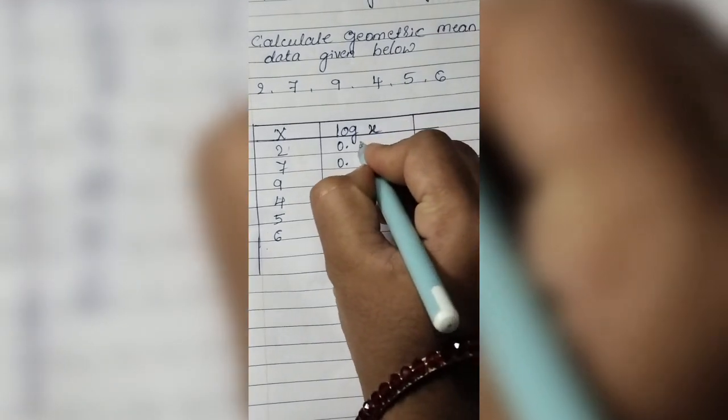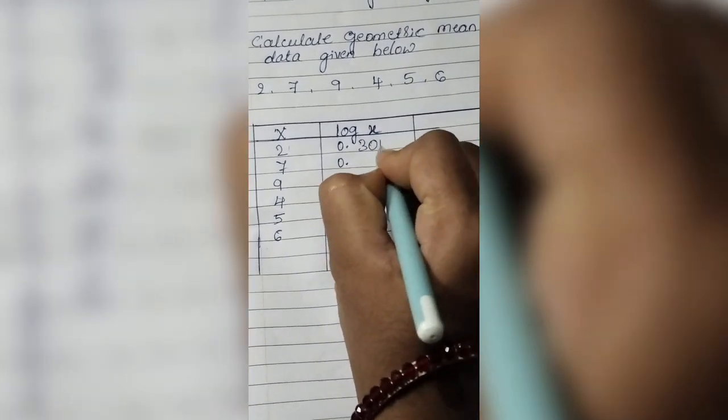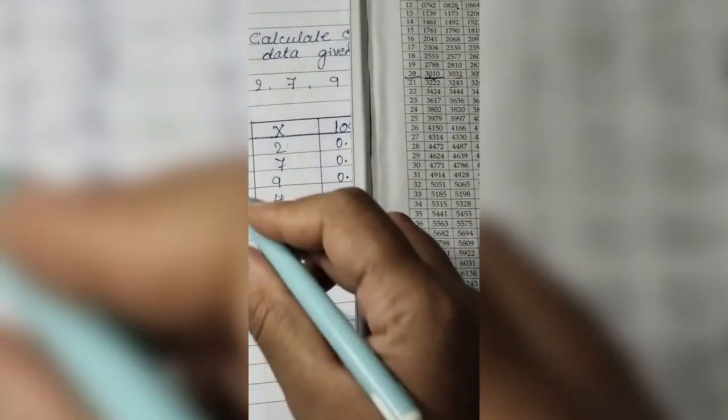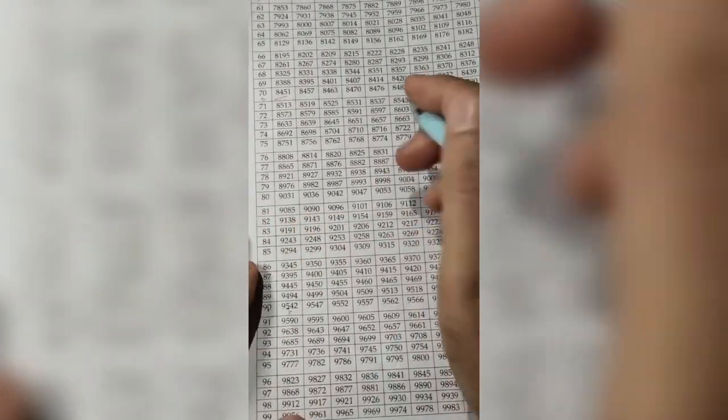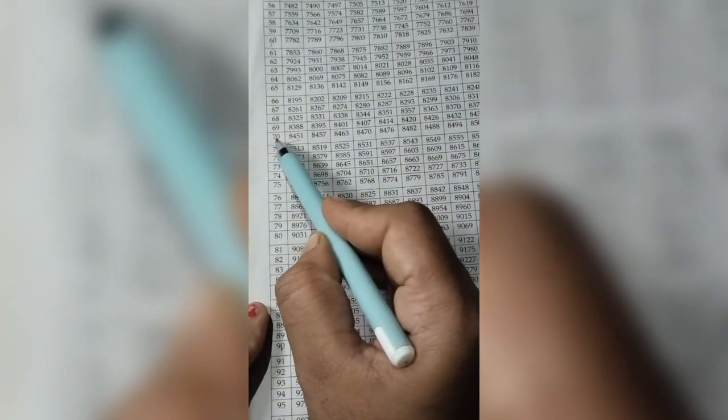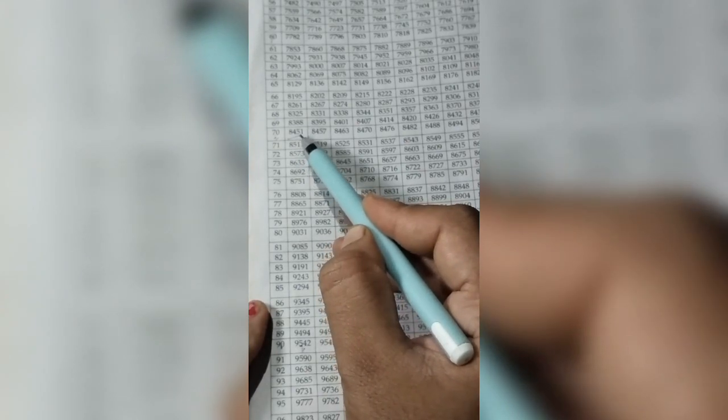We write 3010 here. Next, 70 at 0. Where is 70? 70 is given here. 70 at 0 is 8451.